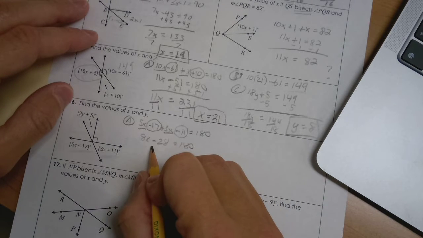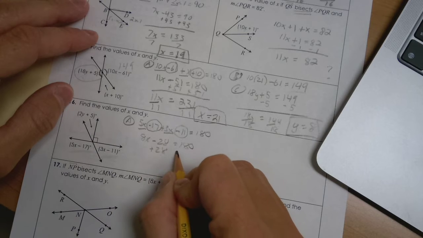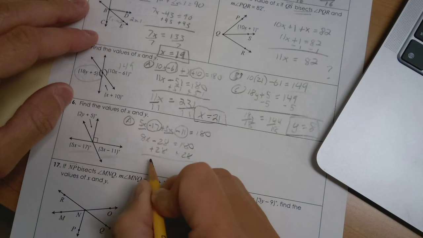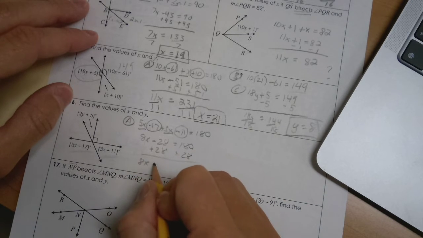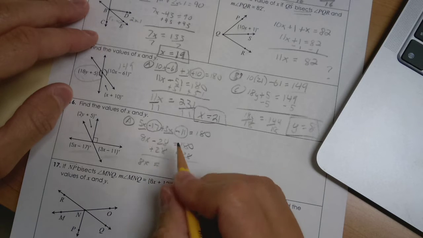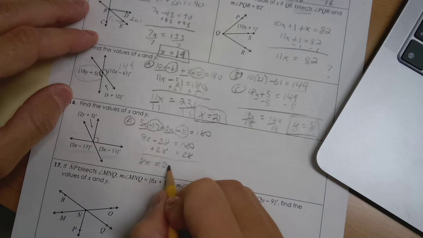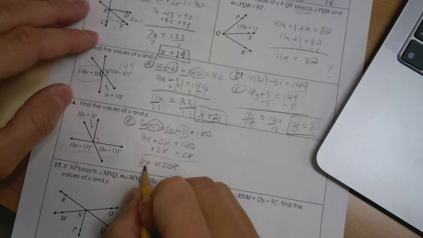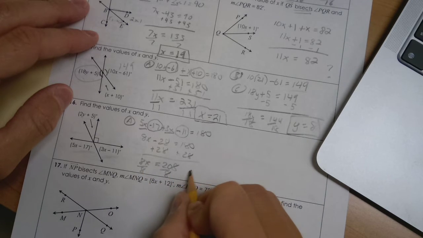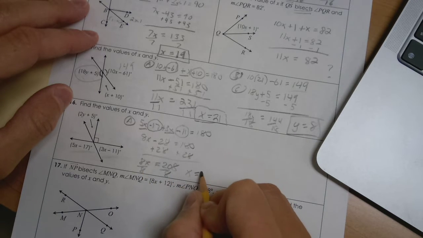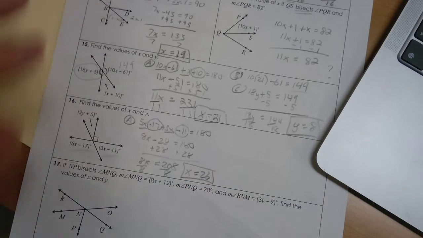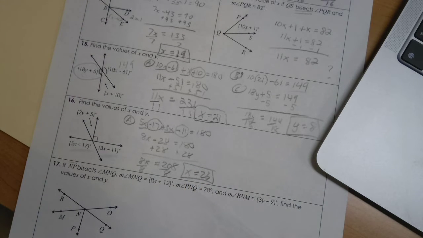Now we have to add our 28. Leaves us with 8x equals 208. That is 208. Now we divide. x equals 26. Right, that was step A.